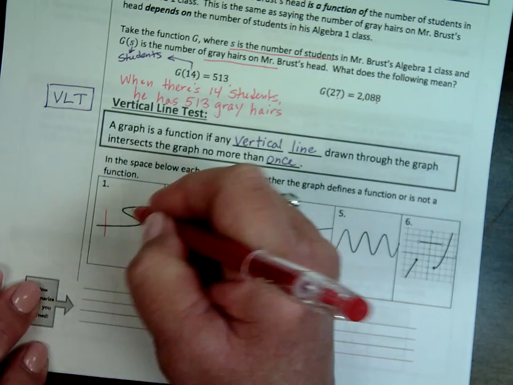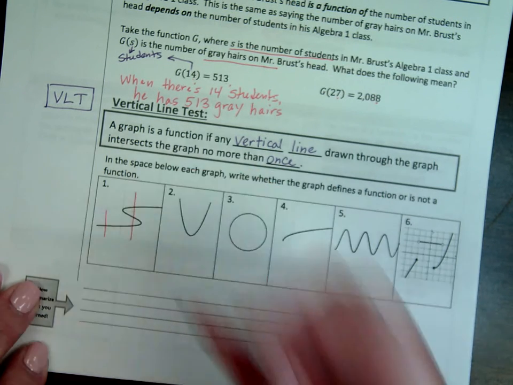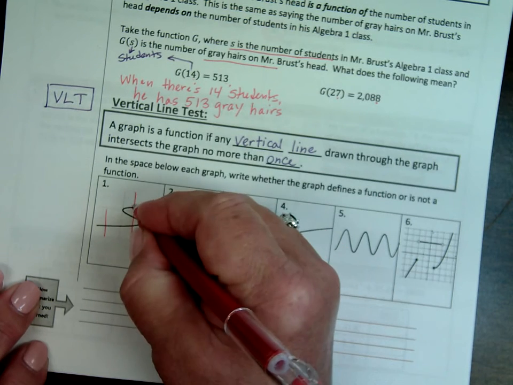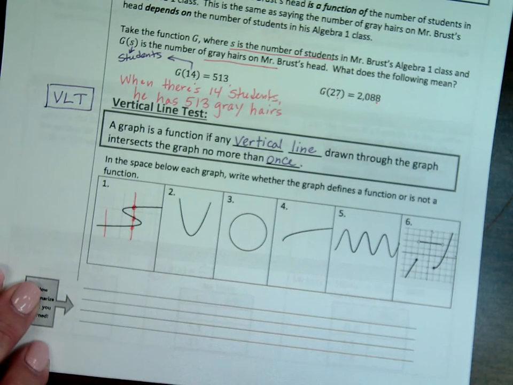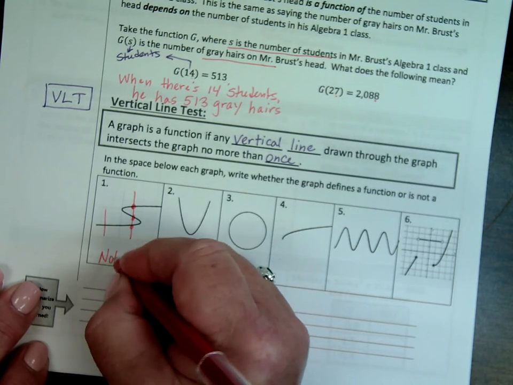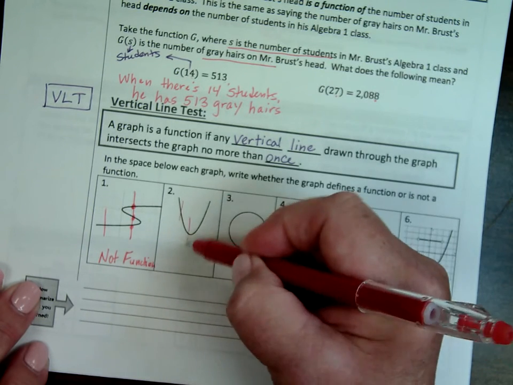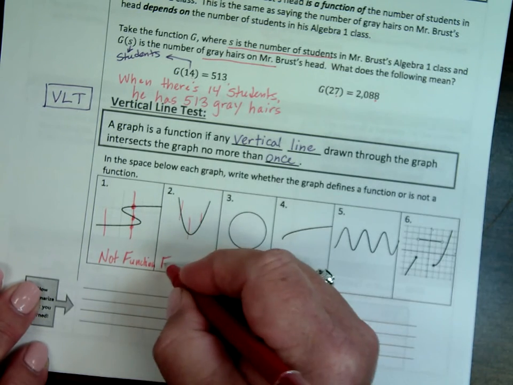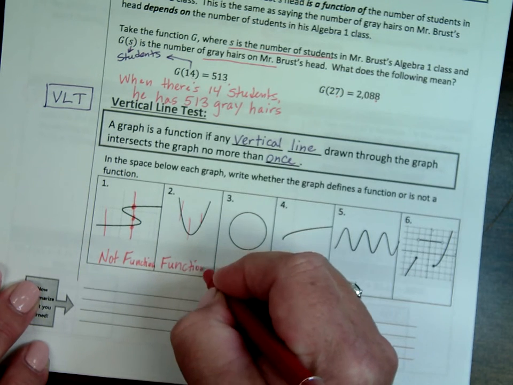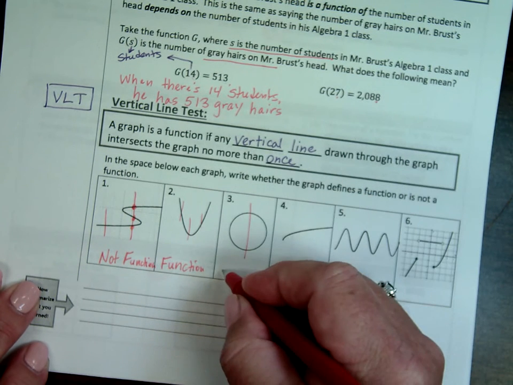But then I start walking around the graph and then I get over here and I'm like, whoa, Nelly, you're going through in 3 different places. That's not cool. So this guy's not a function. This guy, if I start drawing vertical lines for him, he's cool. Everything's good. So he's a function. Crosses through once. Circle crosses through twice. He's not a function.